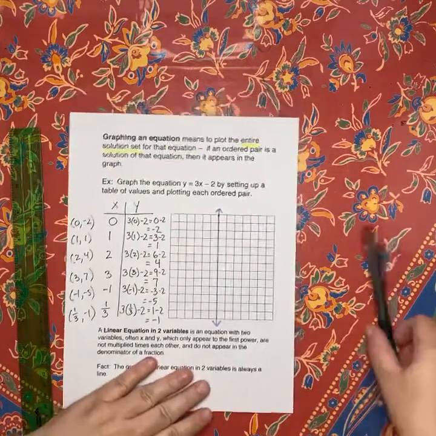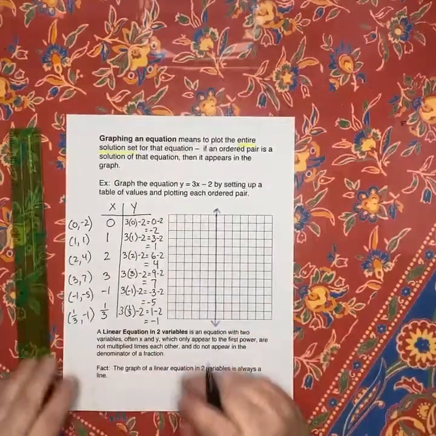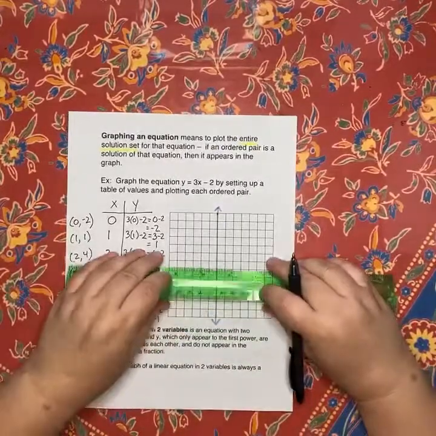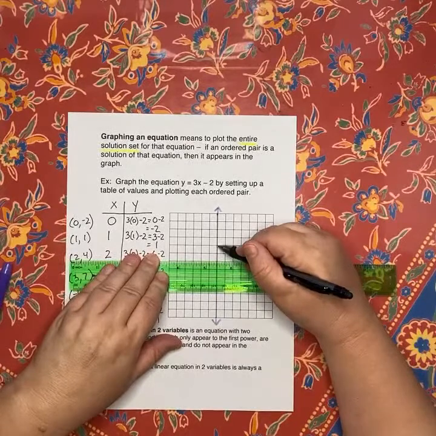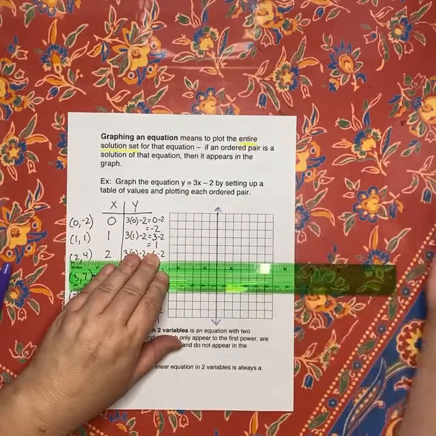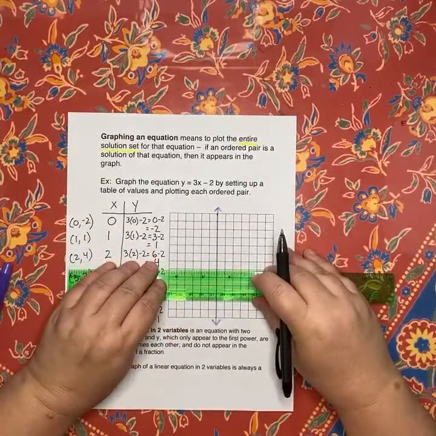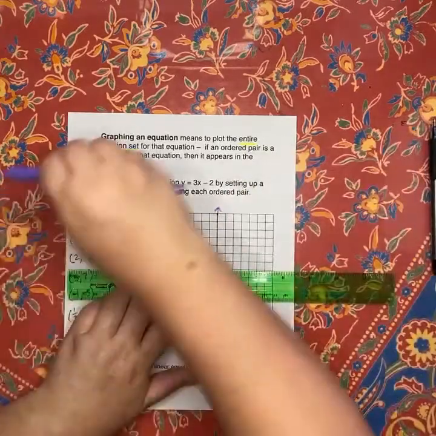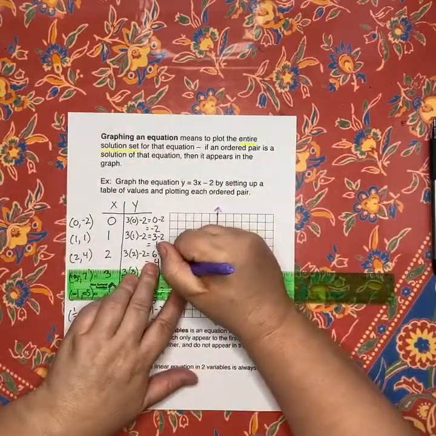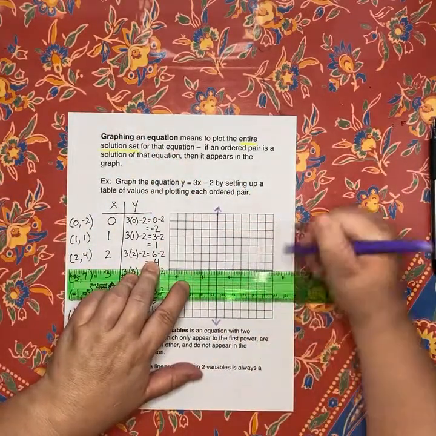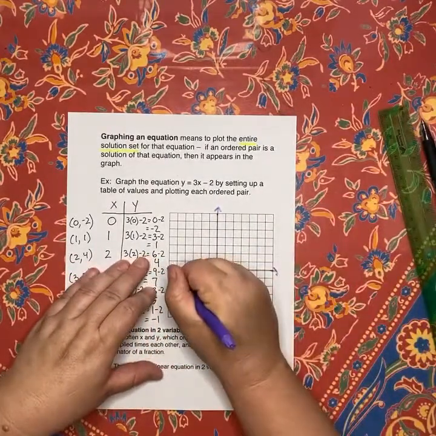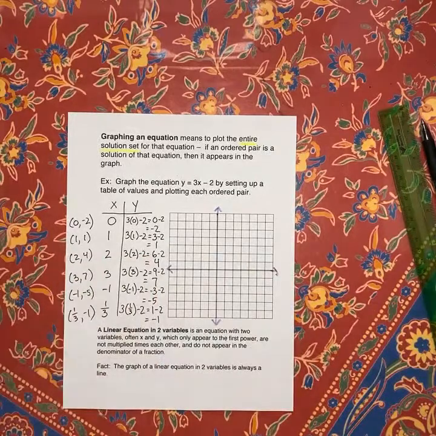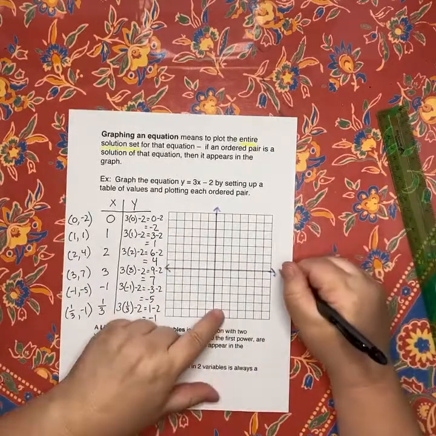Okay, but now I want to be thoughtful about this, because if I put my x-axis right in the middle and I try to count up to 7, 1, 2, 3, 4, 5, 6, I'm not going to make it. So let me bring my x-axis down a little bit. And you may need to futz with things a little bit, move it around, make it make sense for what you're trying to do.